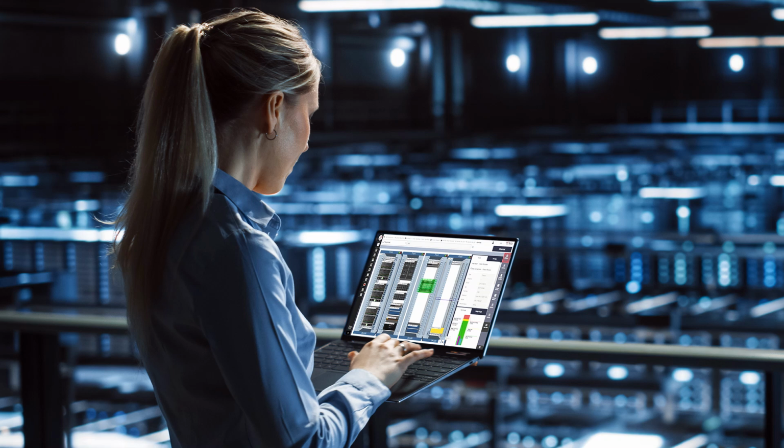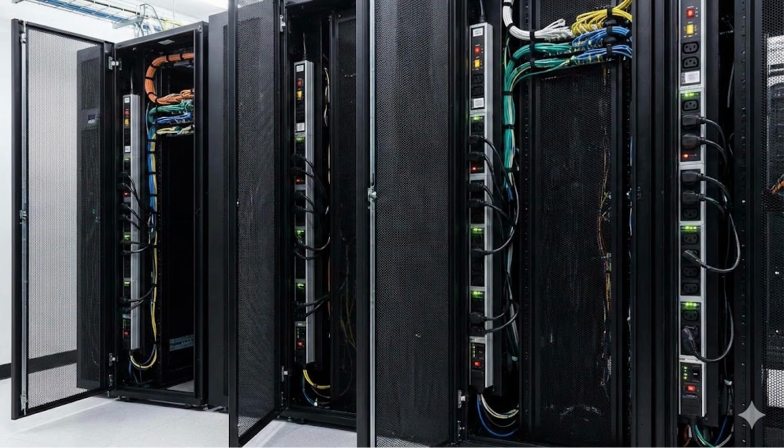In today's rapidly evolving data center environments, managing the vast array of heterogeneous devices, such as rack power strips, is an exceptionally difficult task.